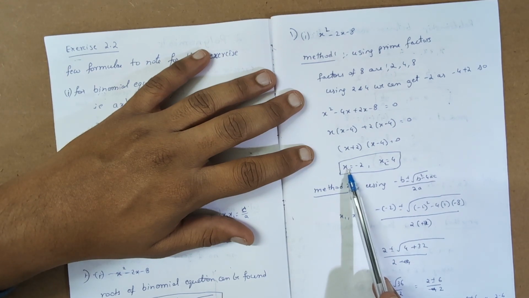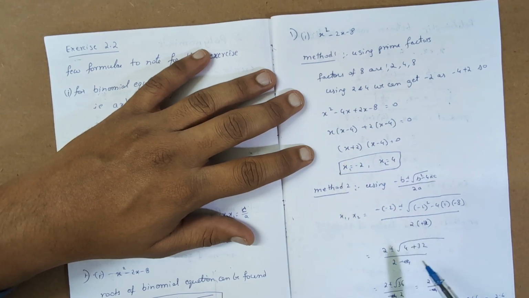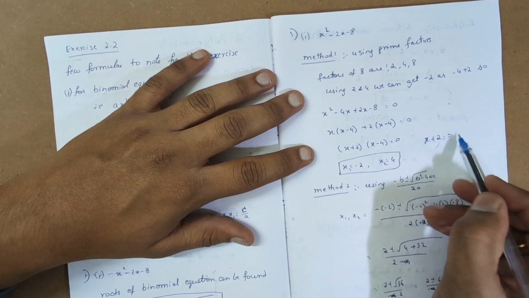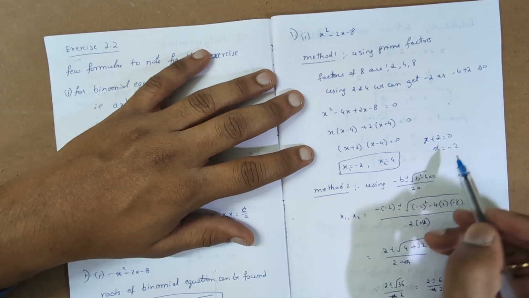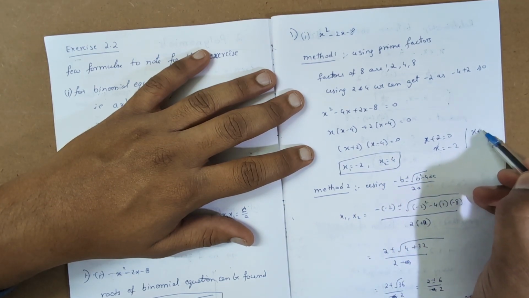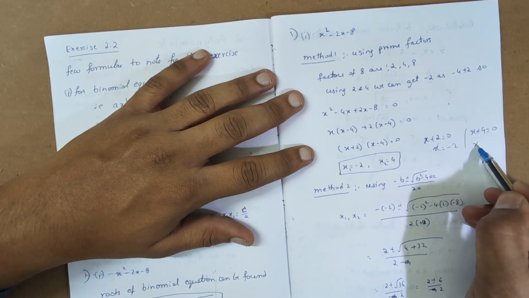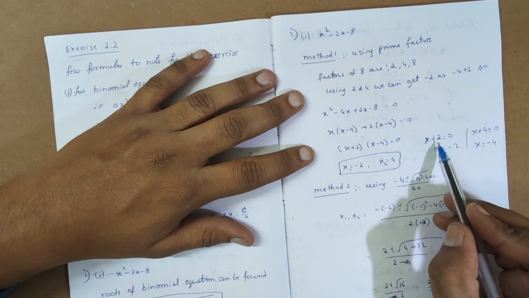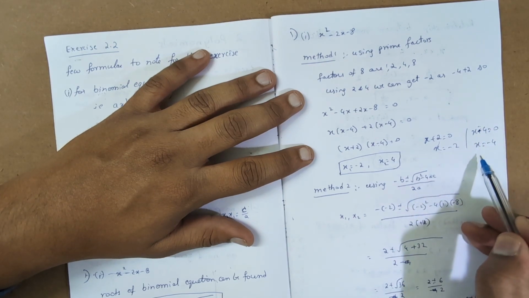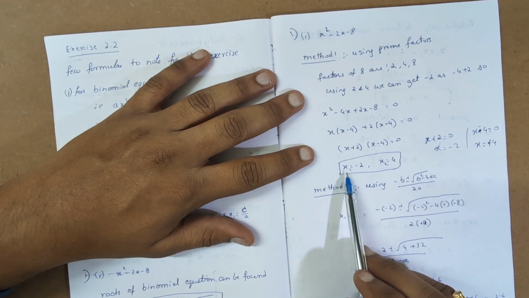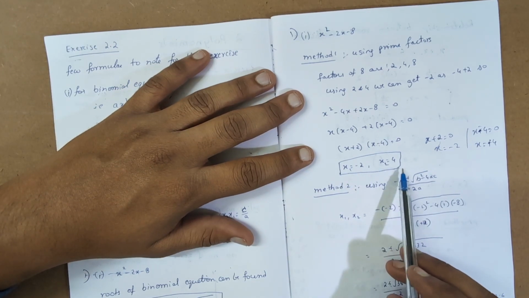So finally we get the roots: x plus 2 equal to 0, in the sense that if we move 2 to the right side we get x equal to minus 2. Similarly, x minus 4 equal to 0, so we will get x equal to plus 4. So the roots are x1 equal to minus 2 and x2 equal to 4.